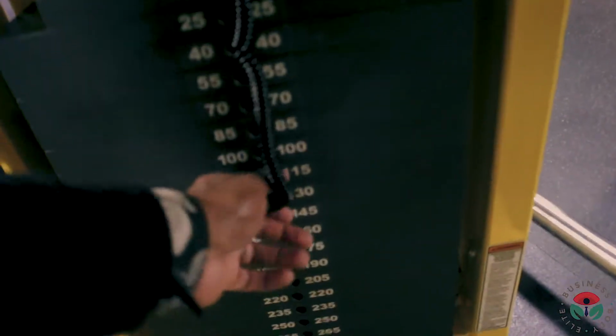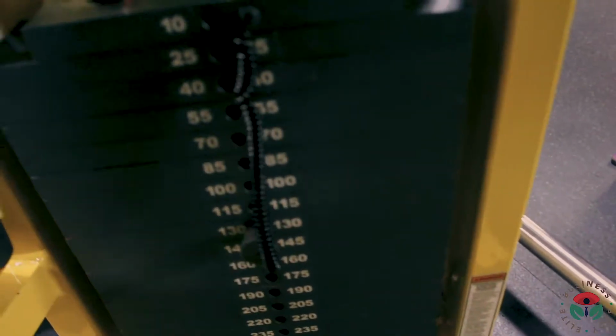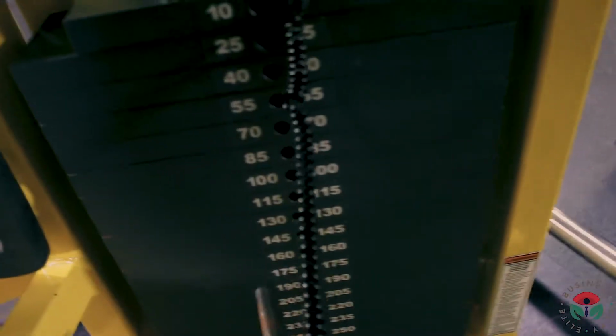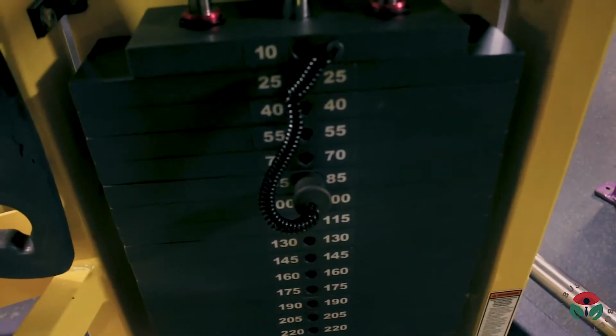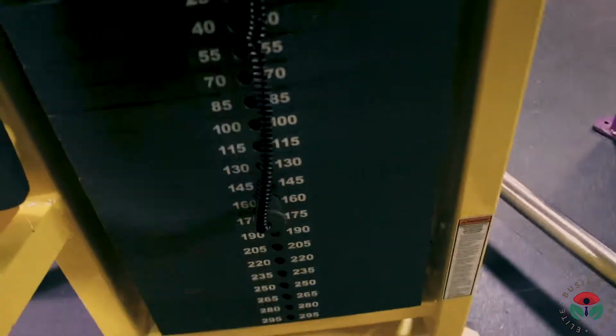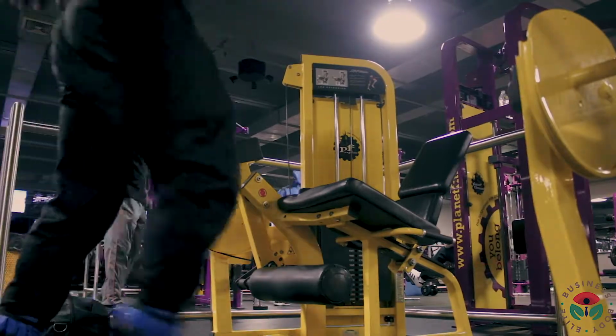So as a beginner, how can you actually find which weight works best for you? There are several formulas we can put together, but right now I'm going to tell you how you can wing it. The lighter, the better. Start light, and if you have to go heavier, that's perfectly fine. It's better to start lighter than to start too heavy and get injured.